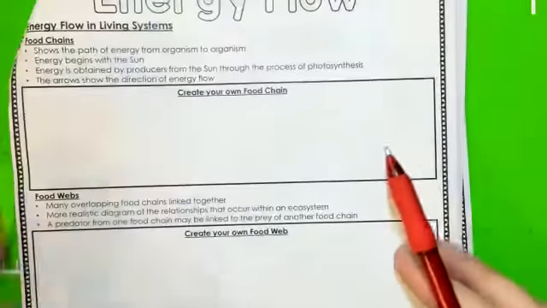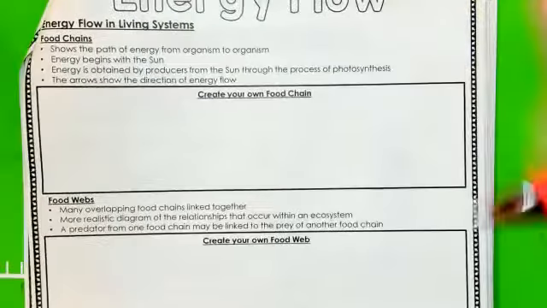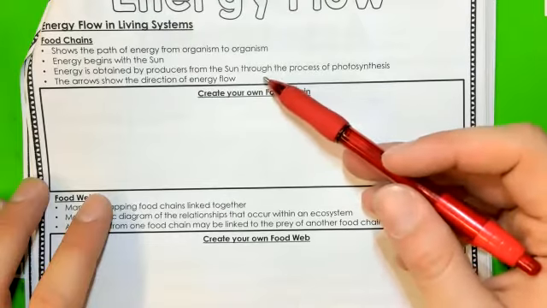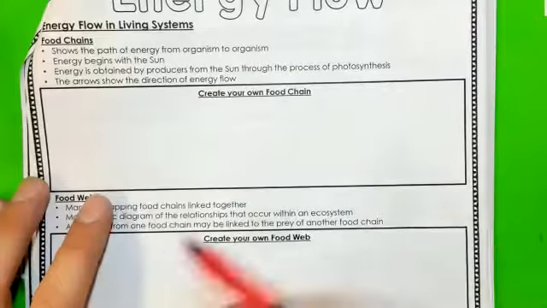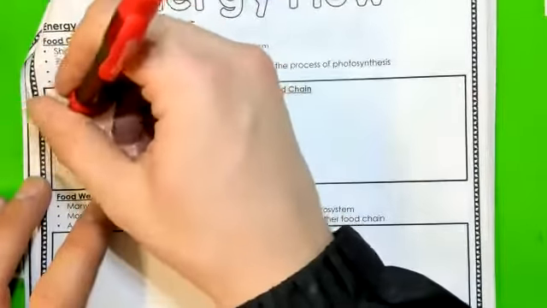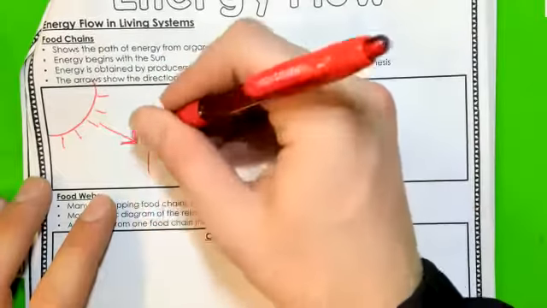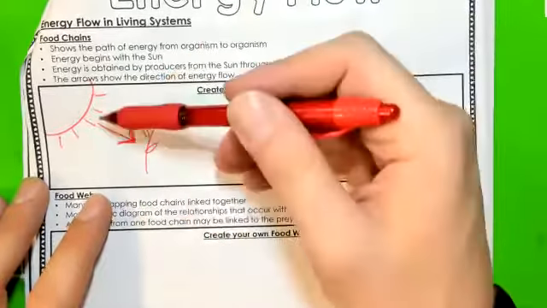All right, energy flow, guys. Talking about food chain. So food chains show the path of energy from one organism to the next. It always begins with the sun, because sun is where all of our energy comes from. Then we have our producers that get energy from the sun, and then we can draw some consumers. The arrows show the direction of energy. So it always starts with the sun. Your first arrow is going to go to some type of producer, all right? Some type of plant or an algae, something that takes in light and turns it into food through photosynthesis.